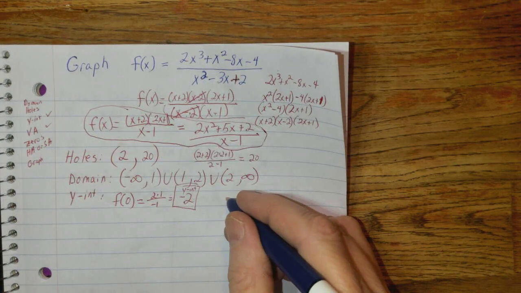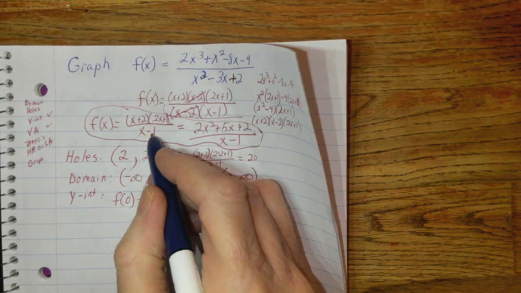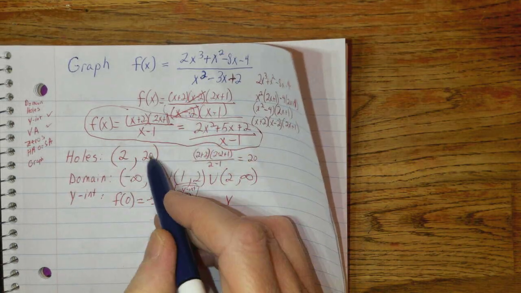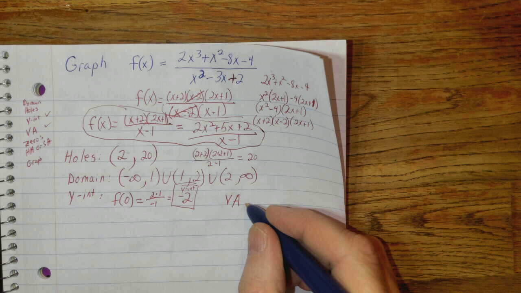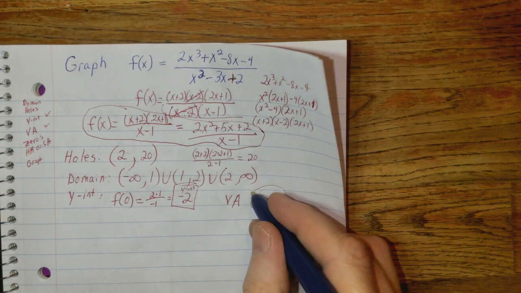We have a vertical asymptote. And again, look at the simplified. Do not look at this one. The hole is what the 2 is accounting for. The vertical asymptote's after it's been simplified. X equals 1. We have a vertical asymptote at x equals 1.